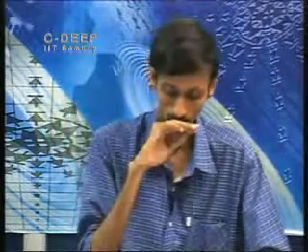I still have to convince you that the exact median of these n by 5 elements will be an approximate median. Let's see why this is.